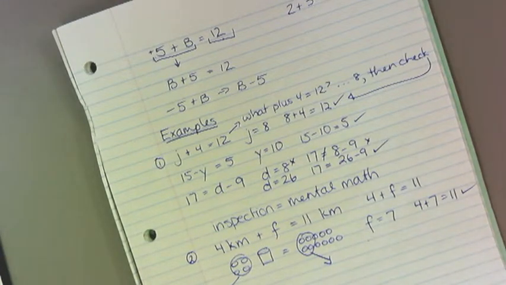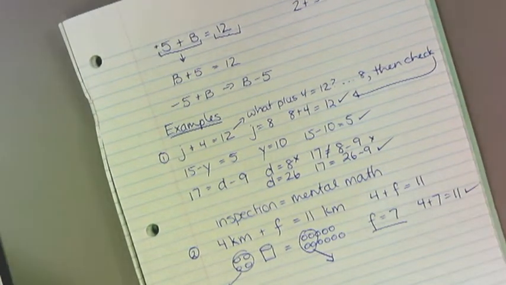To solve by inspection, what would you do? What does inspection mean? Mental math. So what would you do? Think, what plus 4 is 11? 7 plus 4 is 11. Therefore, our answer is 7. And example number 3.